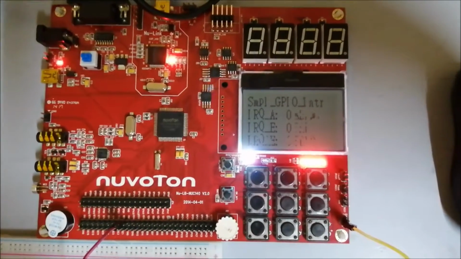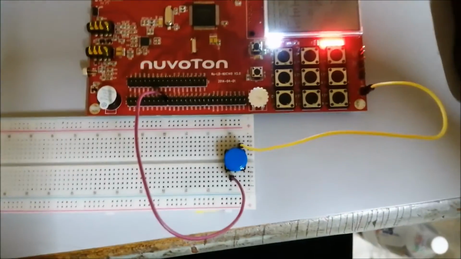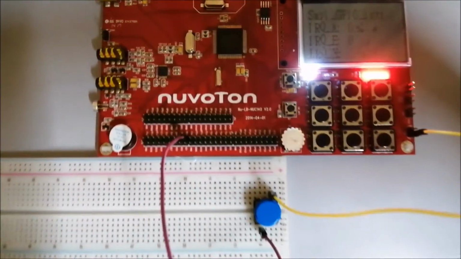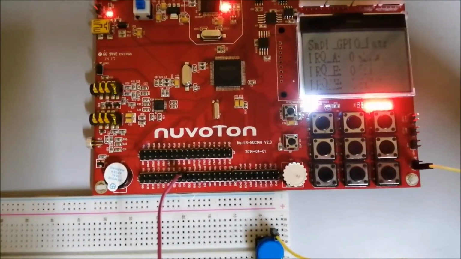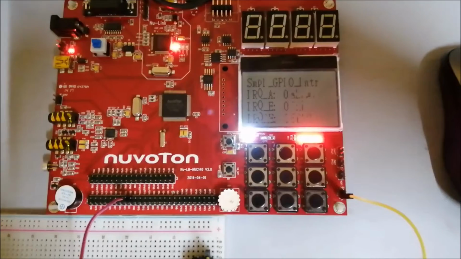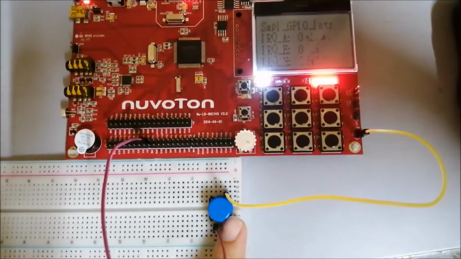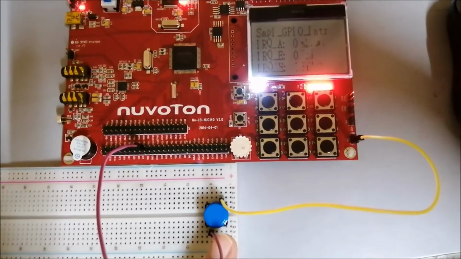This is the output for the RGB LED using a switch. As you can see, this is the circuit for the switch. We use the pin GPE 0, and the other one connects to the ground on the Nuvoton board. If we do not press the button here, the RGB will stay on.